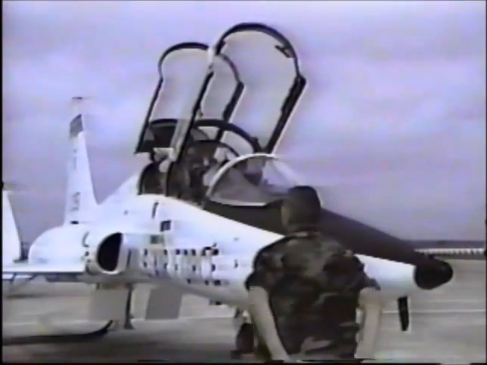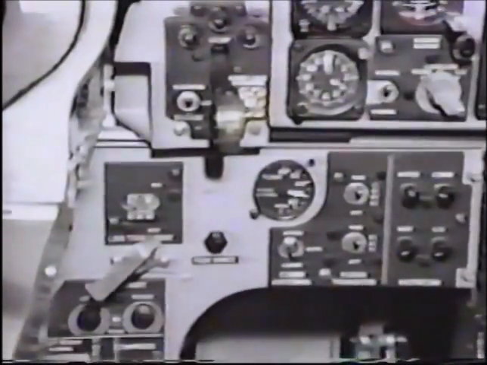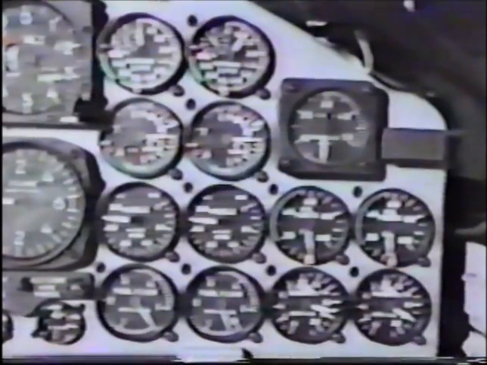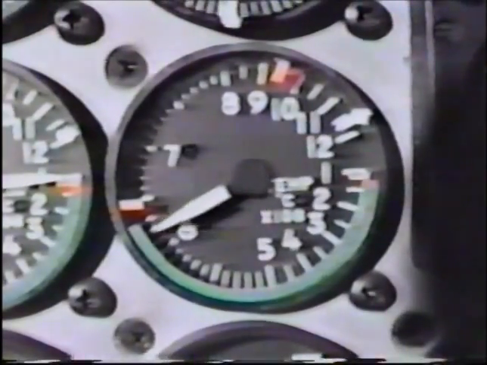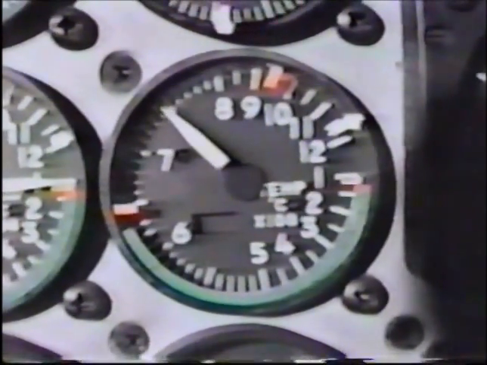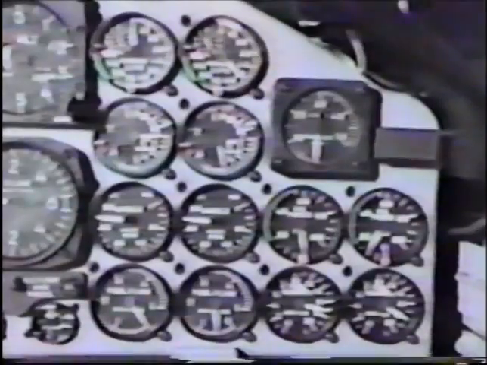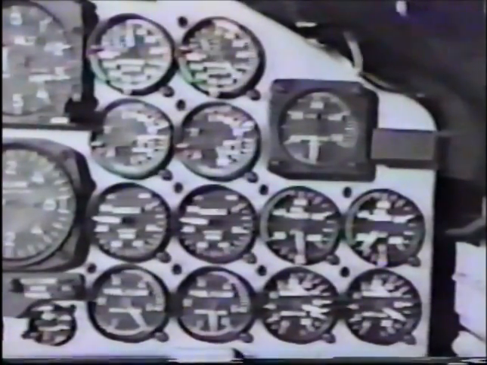Starting number 2. There's 14% RPM. Ready, pack. Throttle to idle. Fuel flow is 200. Oil pressure is indicating. EGT rising. 770 feet. Engine instruments look good. Hydraulics look good. Caution lights are out. Crossover is good.